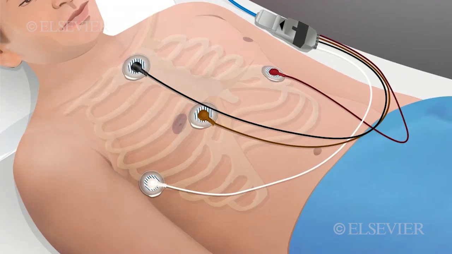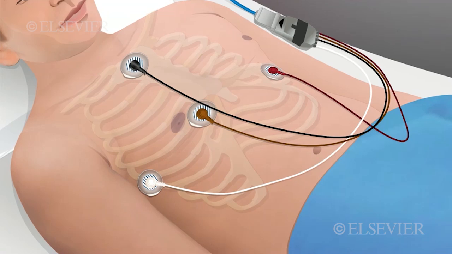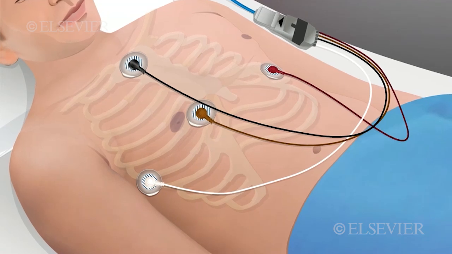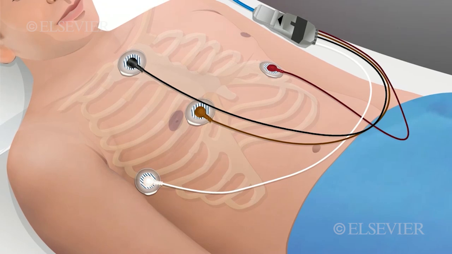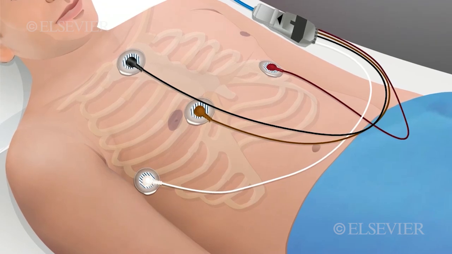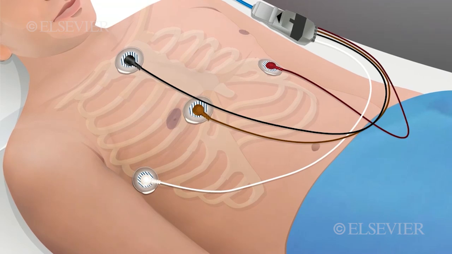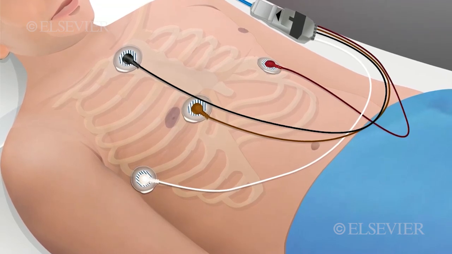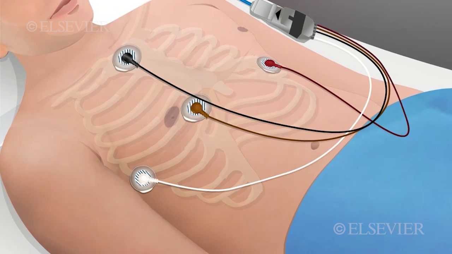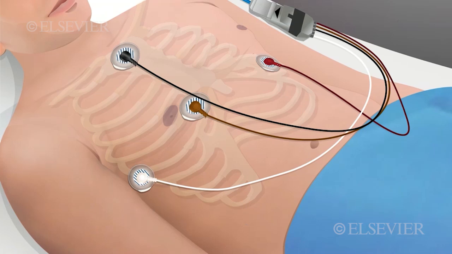EASI system lead placement. Place the E brown electrode on the lower part of the sternum at the level of the 5th ICS. Place the A red electrode on the left mid-axillary line at the level of the 5th ICS. Place the S black electrode on the upper part of the sternum. Place the I white electrode on the right mid-axillary line at the level of the 5th ICS. Place the 5th ground electrode anywhere on the patient's chest.